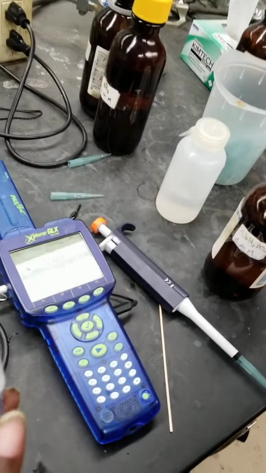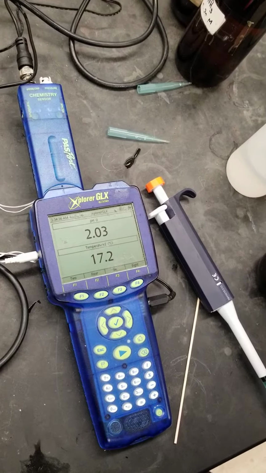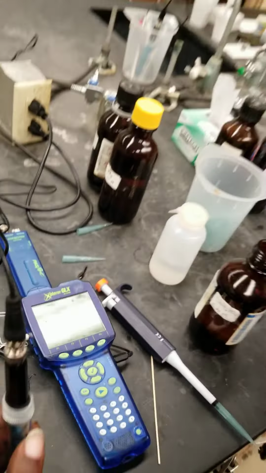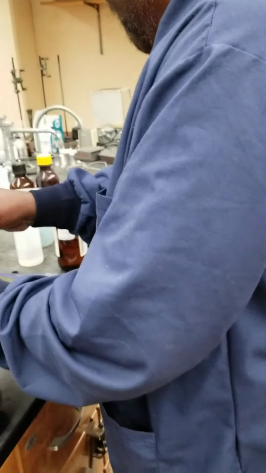Read the pH, the first number. Let's read that as 2.03. That's after the first 3 milliliters.